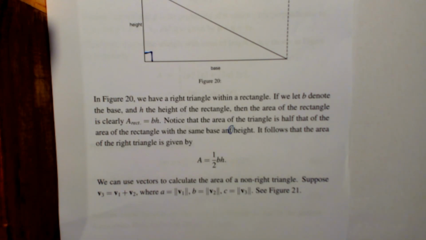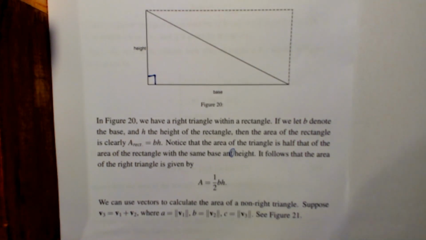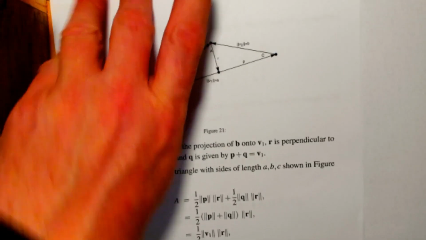Suppose that we have three vectors, v1, v2, and v3, and suppose that v3 is equal to v1 plus v2. Let's let the norms of v1, v2, and v3 be a, b, and c respectively. So just as we have in the diagram on the following page.